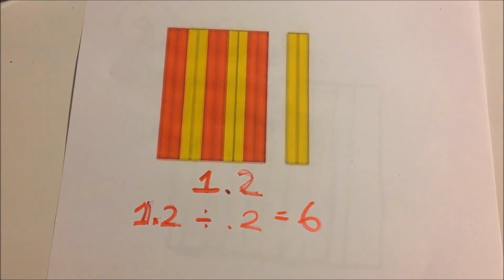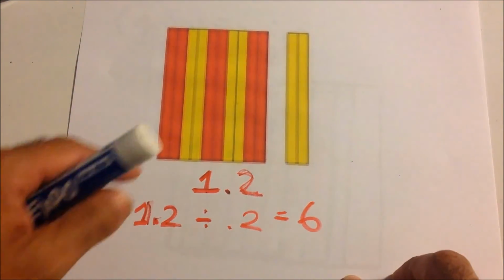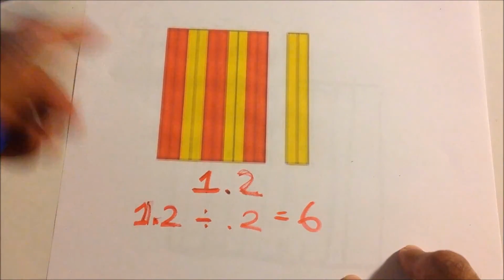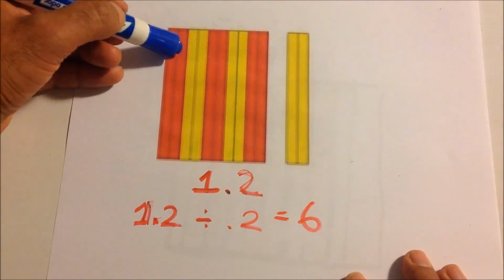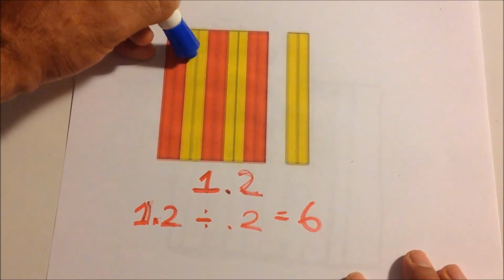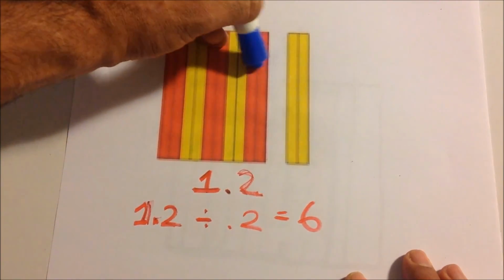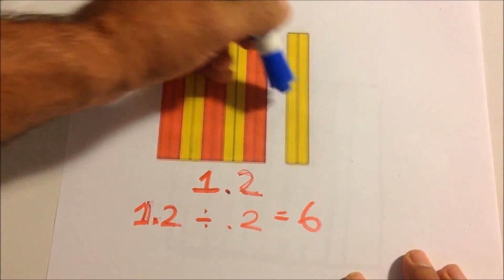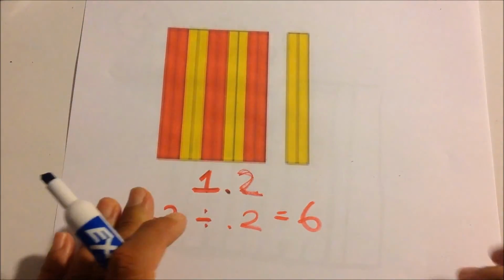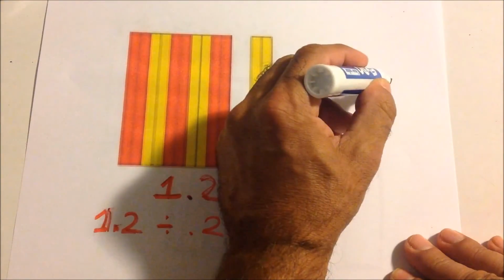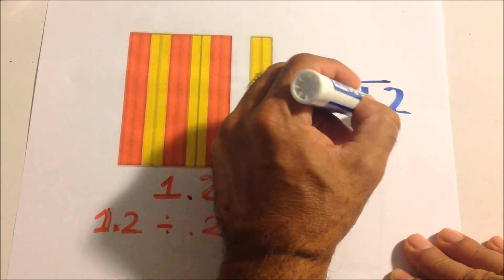So again, we have 1.2, and you can use the same color if you want, or you can use different colors. Sometimes it's easier with different colors. And you can see we have a 2/10 here, 2/10 here, 2/10 here, 2/10 here, 2/10 here, and 2/10 here, and there's 6 of them. So that's the answer.